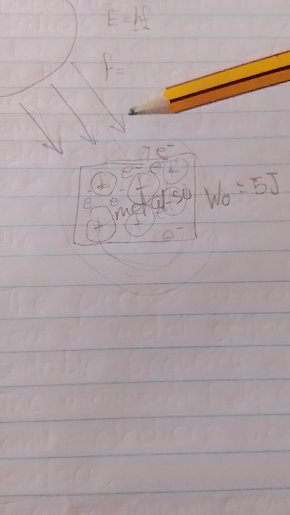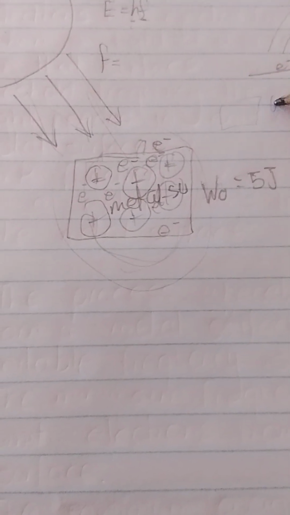Now, we have a few things to discuss, like a work function. A work function is the minimum energy an electron needs to be emitted, which means this metal has a work function of, let's say, 5 joules. It needs 5 joules of energy in order to be emitted. For a different metal, it can be 6 joules, 7 joules, but it all depends on the metal.